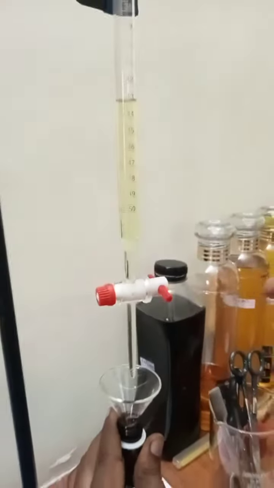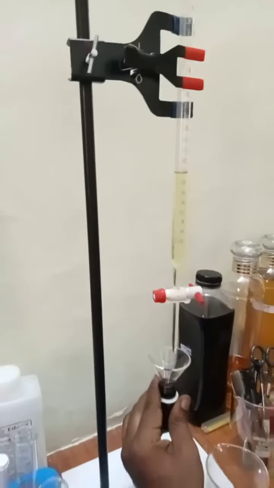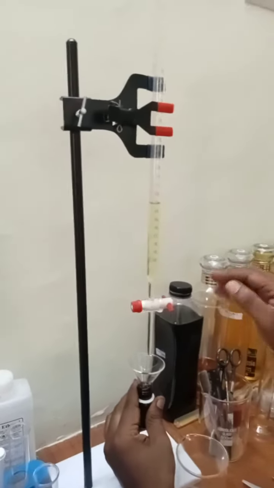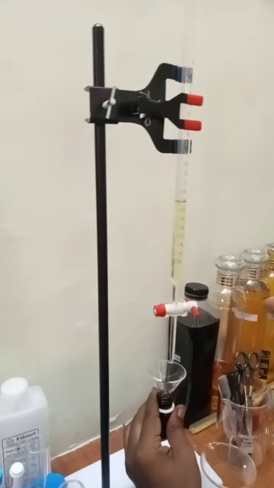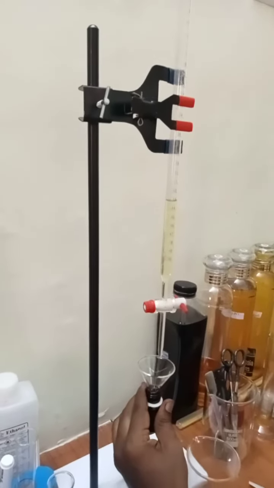So you can use this much quantity to blend with the lamp oil, or else at least 10 to 15 drops is also enough if your essential oil is good.